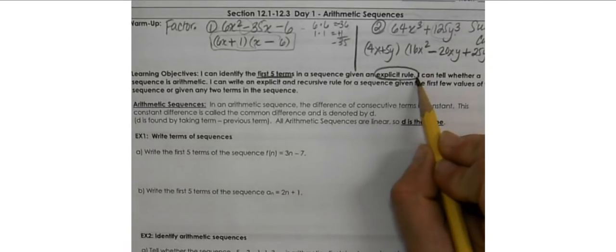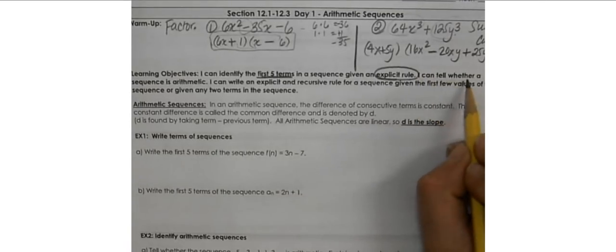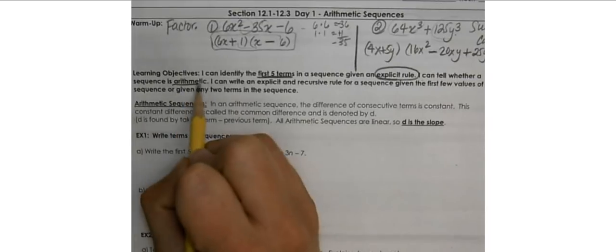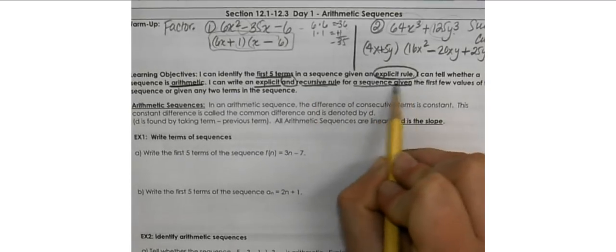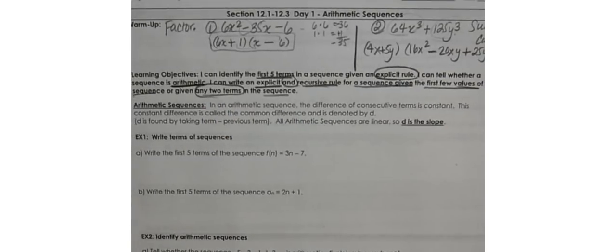I also want you to be able to say, I can tell whether a sequence is considered arithmetic, and I can write an explicit as well as a recursive rule for a sequence, given the first few values of that sequence, or given any 2 terms of that sequence. So that's something that we're going to be practicing, which is a little bit different. Now, arithmetic sequences. In an arithmetic sequence, the difference of the consecutive terms is constant.